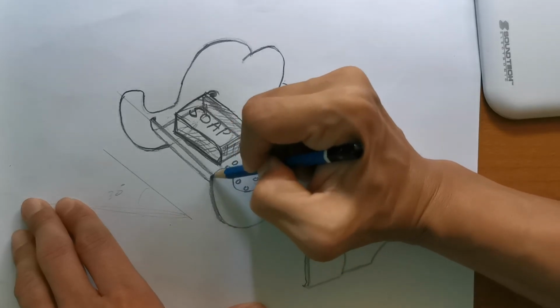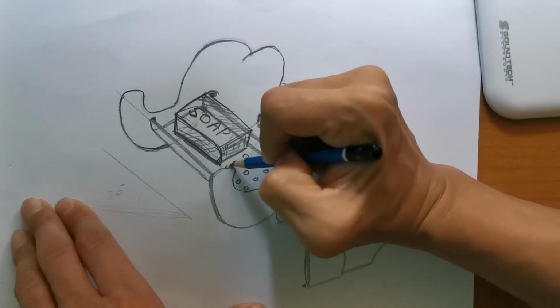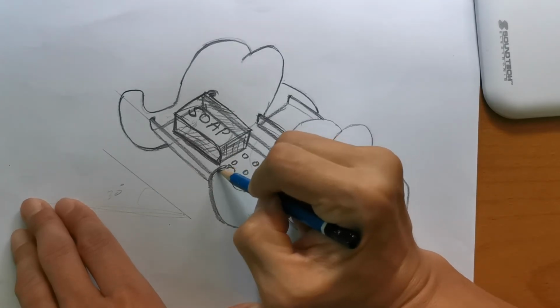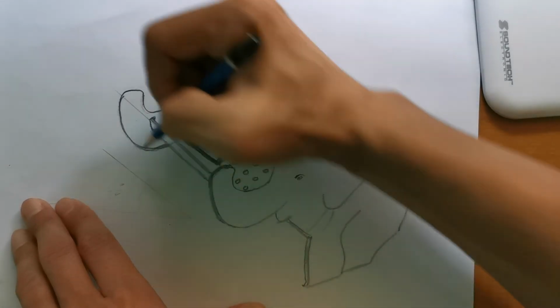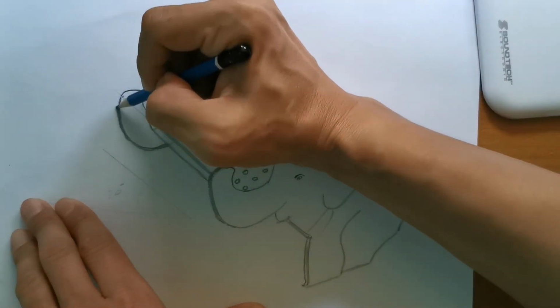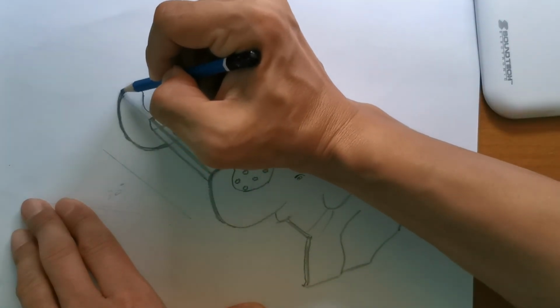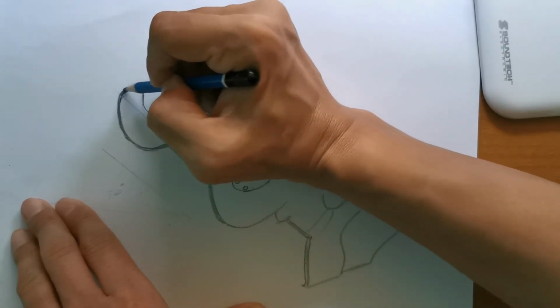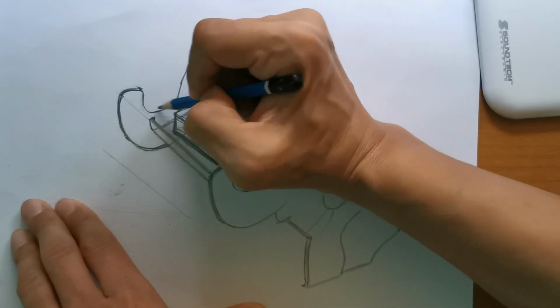Now, how thick you draw this will depend on the material you use. If you use wood, it's usually a little bit thicker. Acrylic just a little bit. Now, you don't need to be too concerned with the thickness when you are ideating.